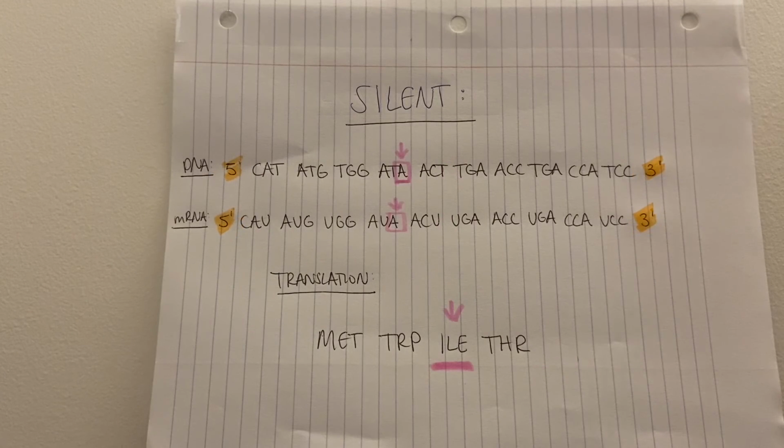The last mutation is a silent mutation. A silent mutation occurs when a point mutation is made in the DNA sequence, but this change does not actually end up affecting the translated end product. In this example, a transversion mutation occurred again because the pyrimidine T was changed to the purine A. This single point mutation did not affect the translated sequence because the affected region is still translated to the amino acid ILE.